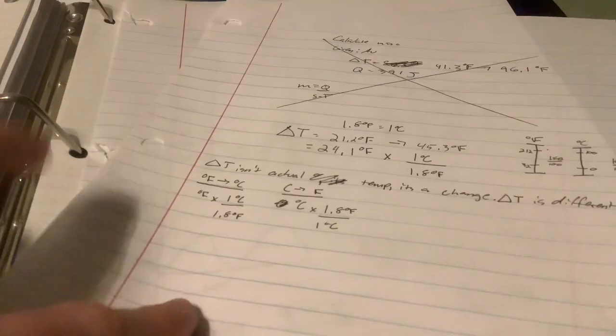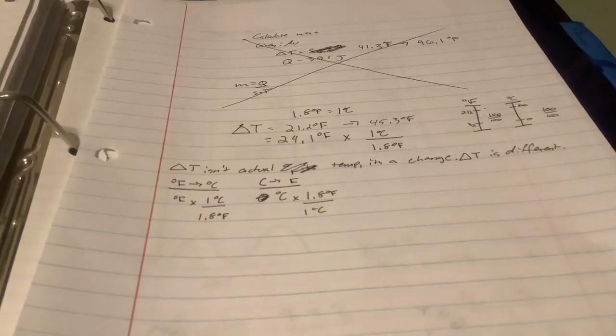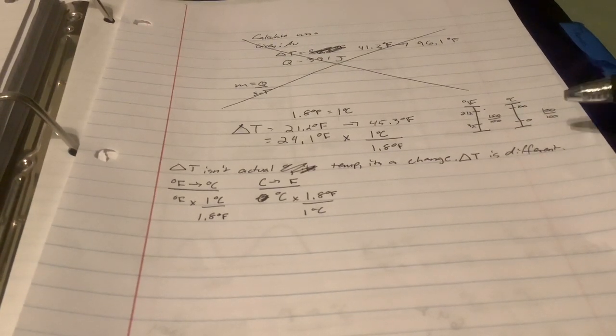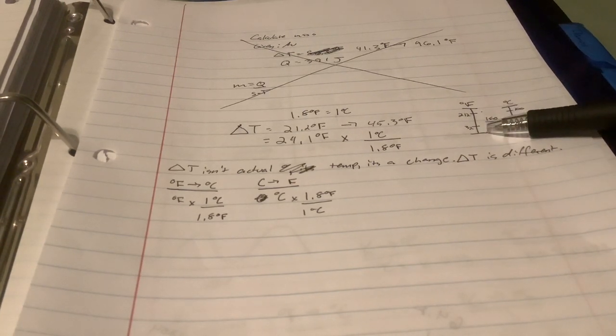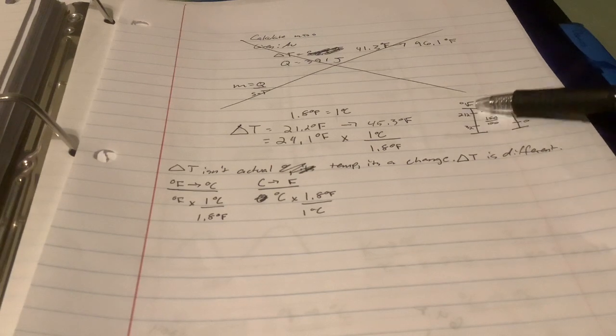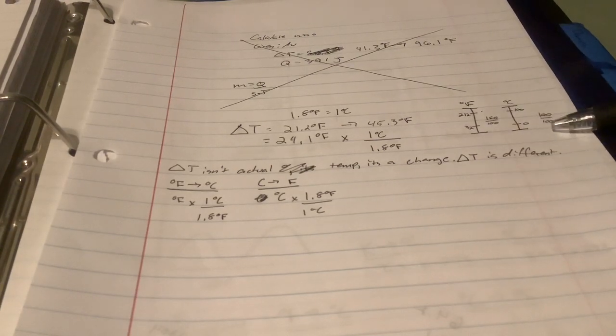For delta T though, to go from Fahrenheit to Celsius, you have to multiply by 1 Celsius over 1.8 Fahrenheit. And over here on the chart, he explained it by the numbers: 212 is water boiling and 32 is freezing, and it's a 180 difference. That's a 100 difference in Celsius, so it's just 1.8.